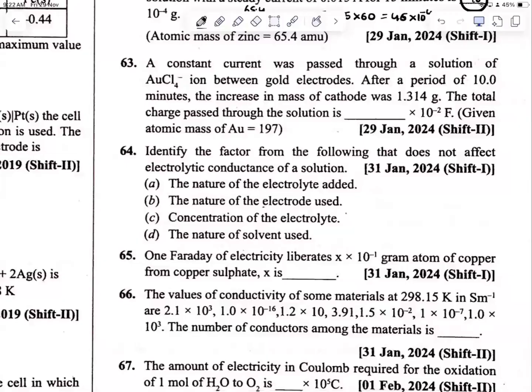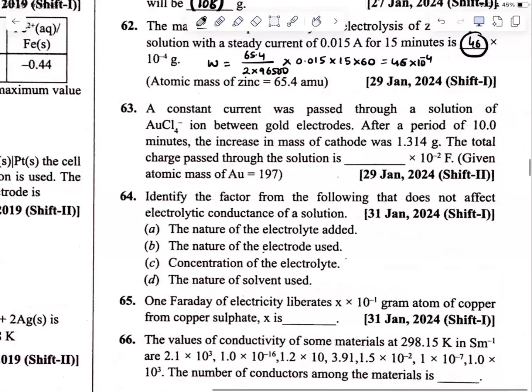A constant current was passed through a solution of AuCl4 minus ion between gold electrodes. After a period of 10 minutes, the increase in mass of the cathode was this much. The total charge passed through the solution is how much? Okay. Again, it is a similar case, but we just need to figure out how much gold is getting deposited.